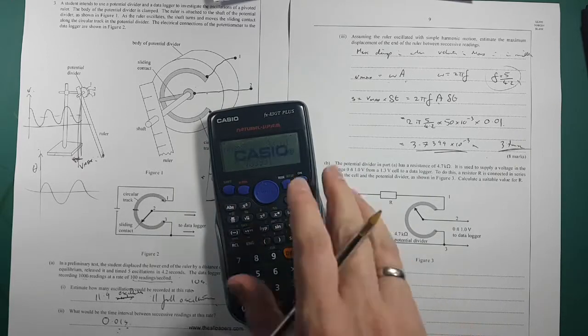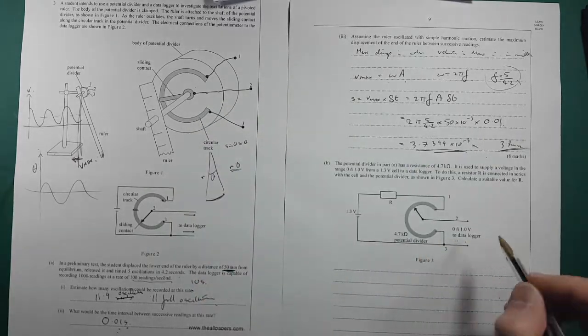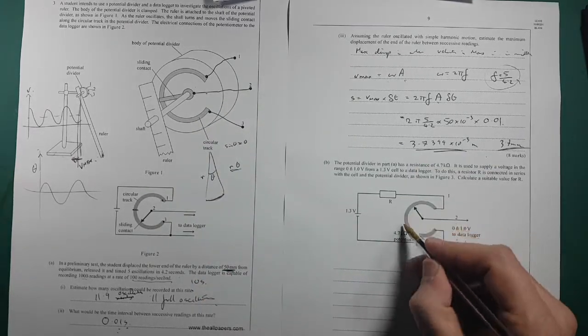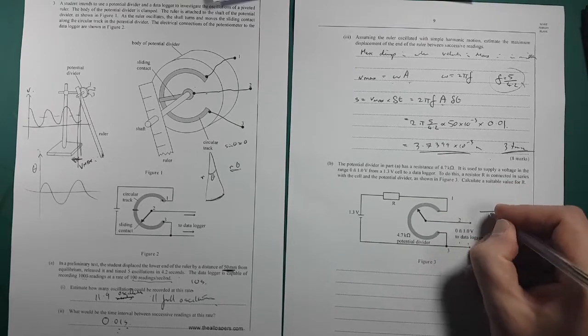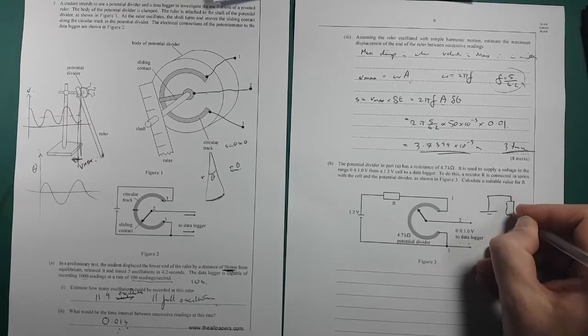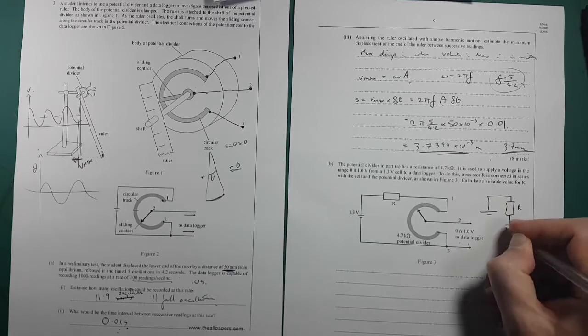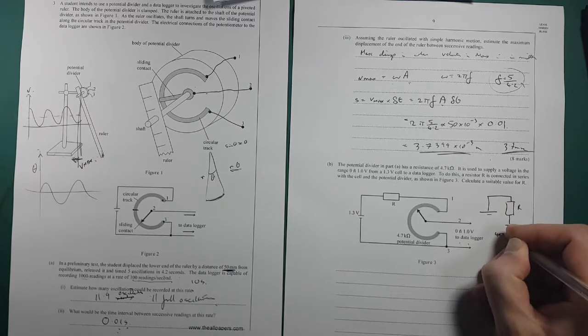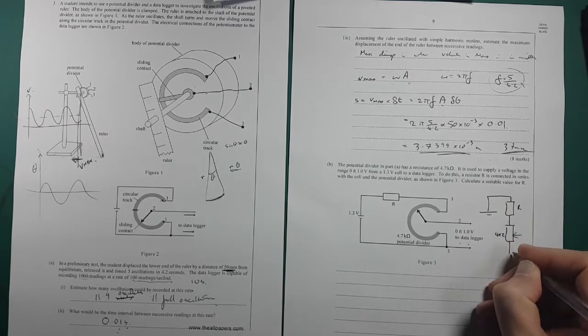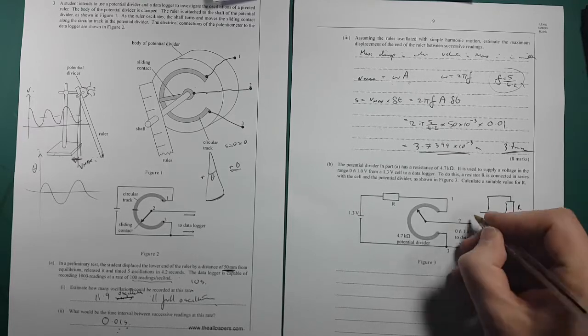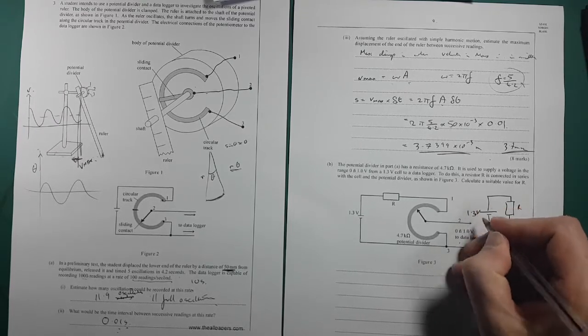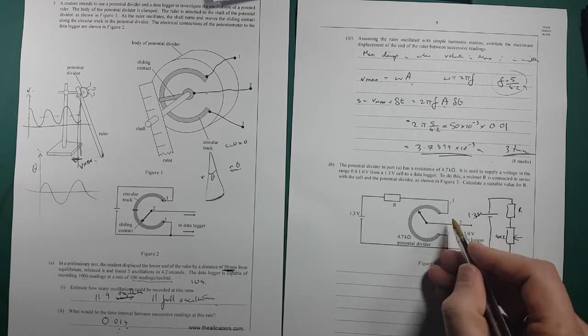Okay. Right, this one here, so just draw a proper circuit diagram, and we get R there. We've got a 4K7 resistor there. We've got 1.3 volts there. What's this voltage here?